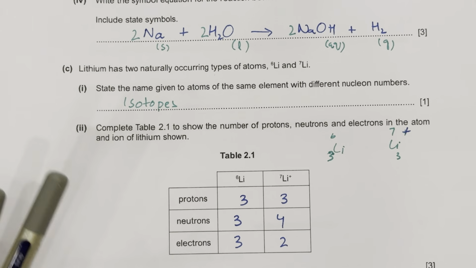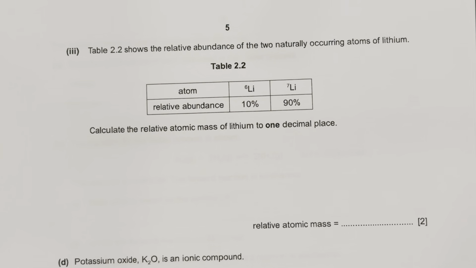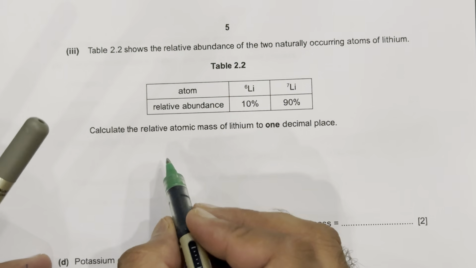Moving to its other part, table 2.2 shows the relative abundance of the two naturally occurring atoms of lithium. The abundance of lithium 6 is 10% and the abundance of lithium 7 is 90%. So calculate the relative atomic mass of lithium to 1 decimal place.